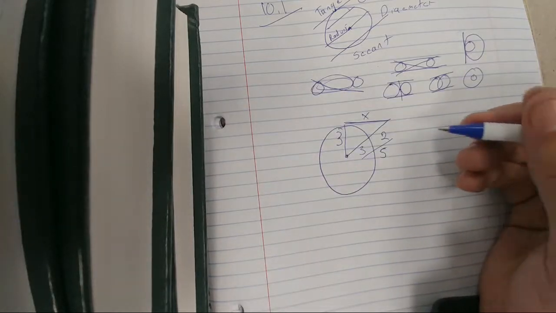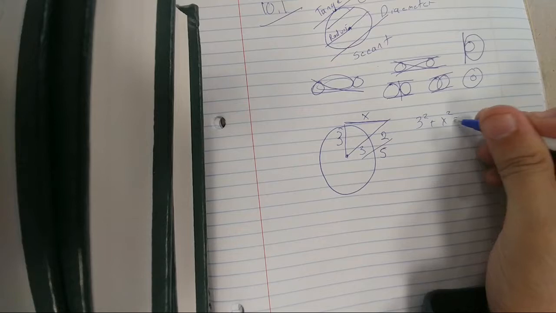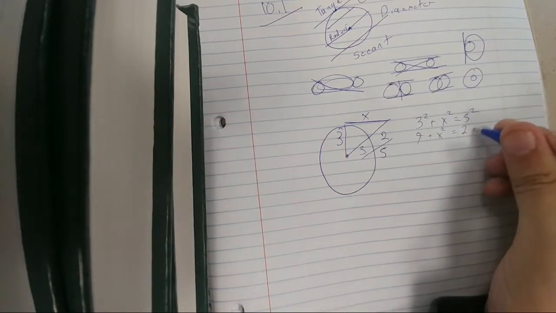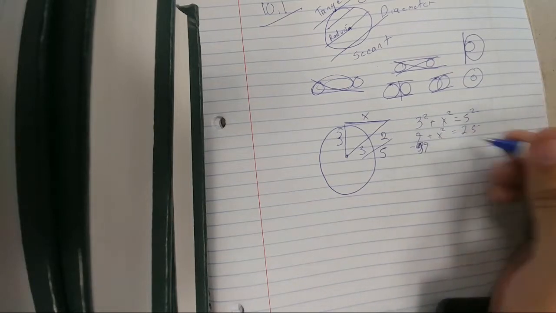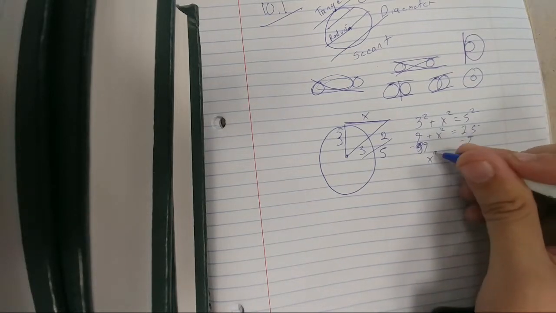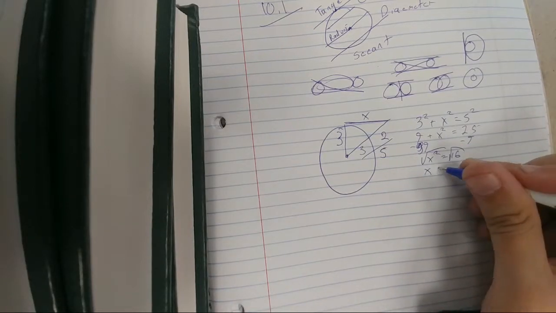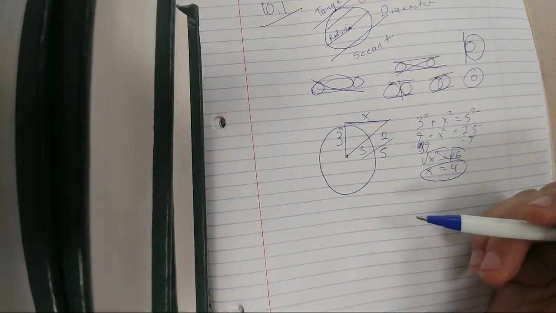What is X? Again, you need to know the Pythagorean theorem. 3 squared plus x squared equals 5 squared. 9 plus x squared equals 25. You've probably seen this example a million times, so it should be no surprise anymore. X squared equals 16. Square root of 16 is 4. And we only take the positive 4 because we're talking about distance.